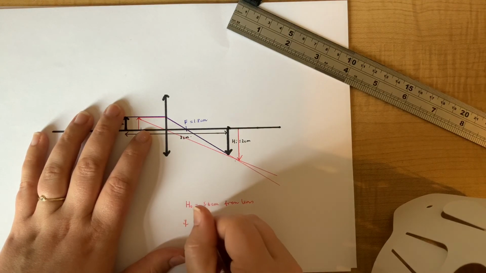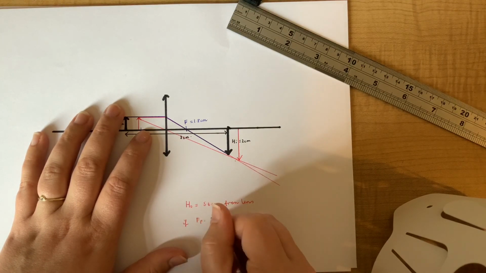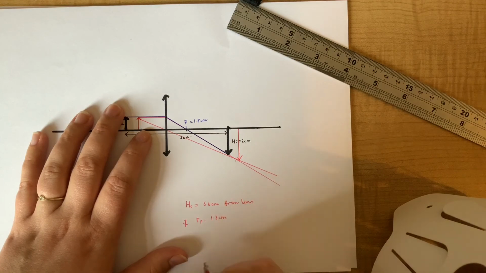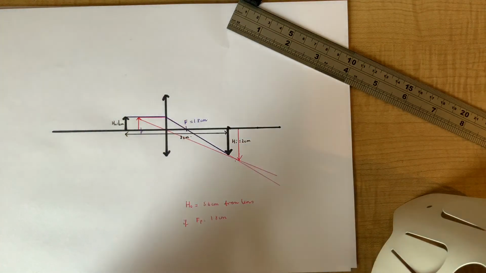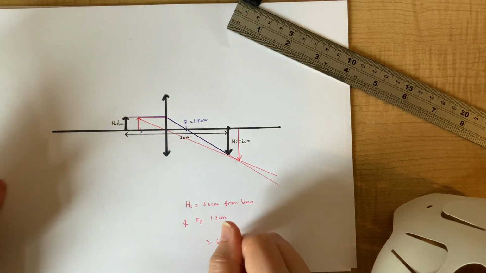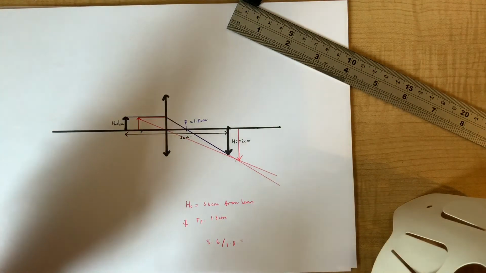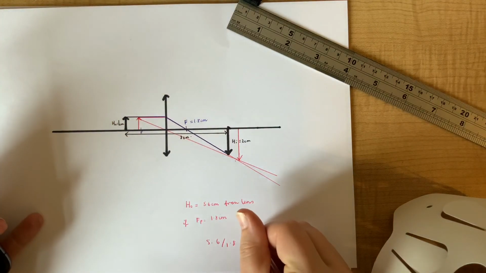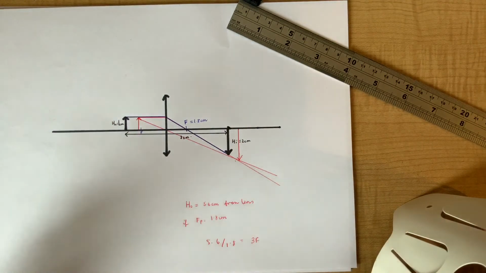If the focal length of the lens is 1.8 centimetres, in terms of focal lengths, I'm going to have to do 5.6 divided by 1.8. It's roughly 3F away from the lens. Okay, so that's where it's formed in terms of focal length.